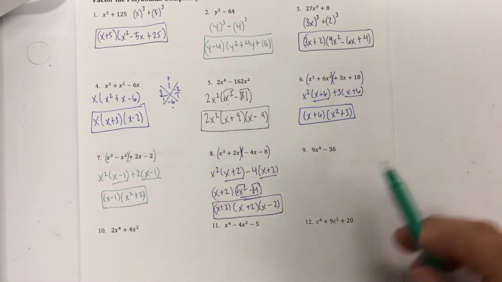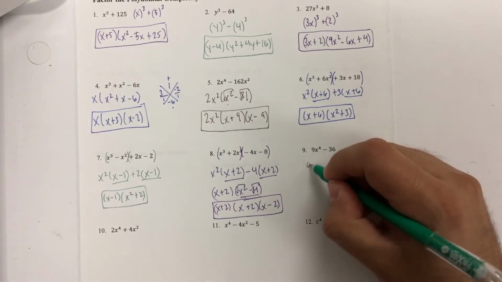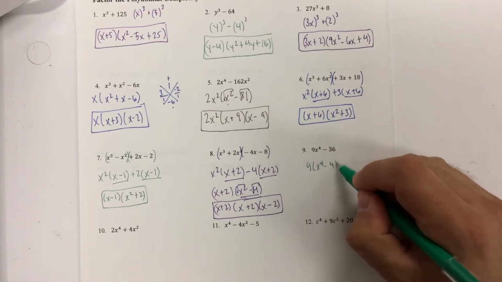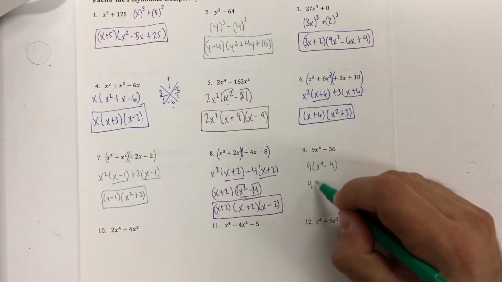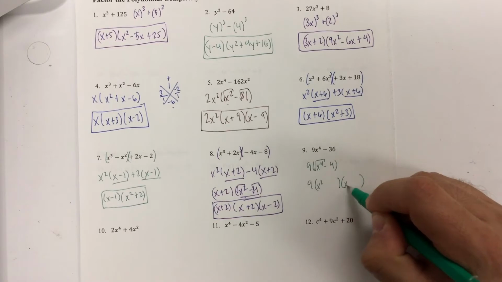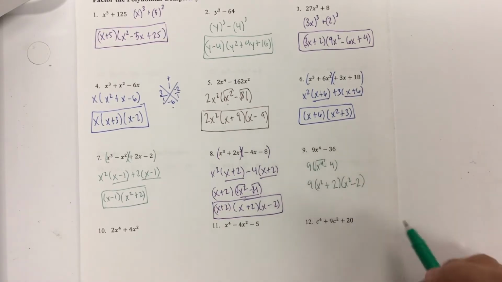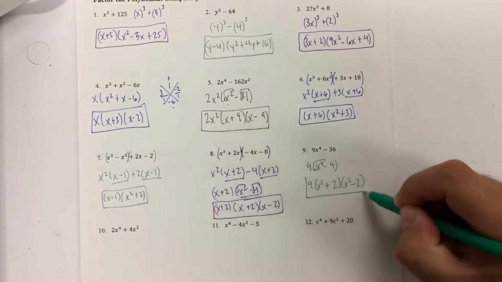Okay, so number 9, it is in standard form. There is a greatest common factor. They're both divisible by 9. 9 goes into 36 4 times. Here we do have a difference of 2 squares. It's just that this is a higher power. So square root of x to the 4th is x squared. Square root of 4 is 2. 1's positive, and 1 is negative. Now this may be squared, but this is not a perfect square, so this cannot be a difference of 2 squares. This will be my final answer.